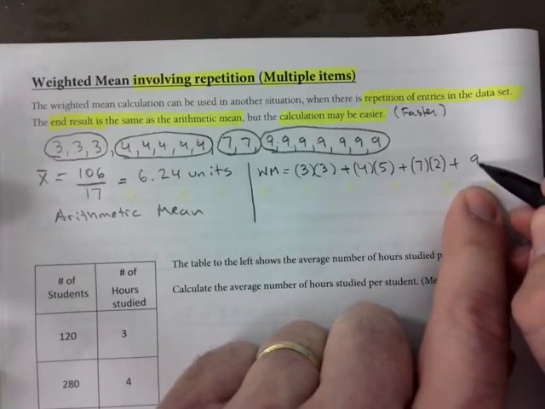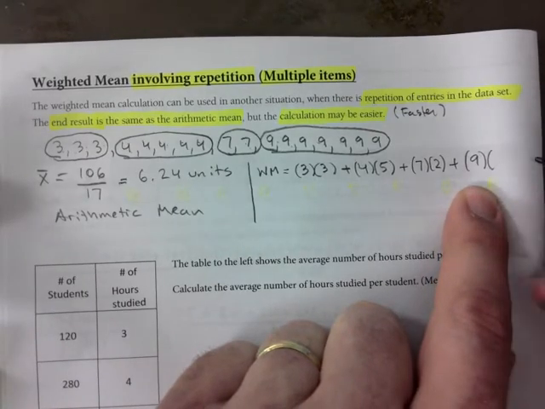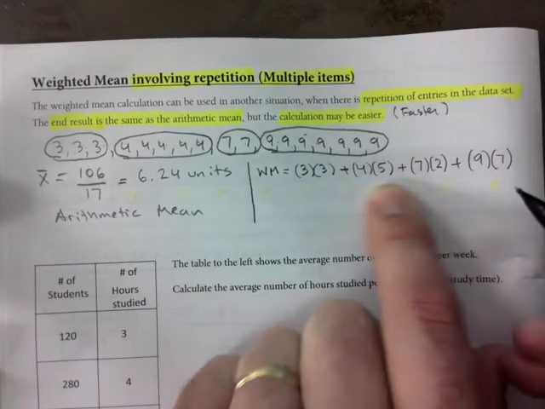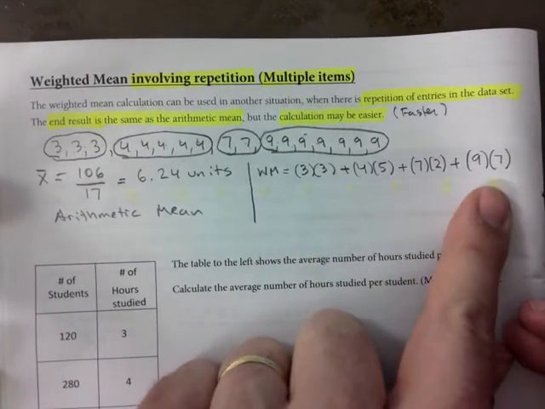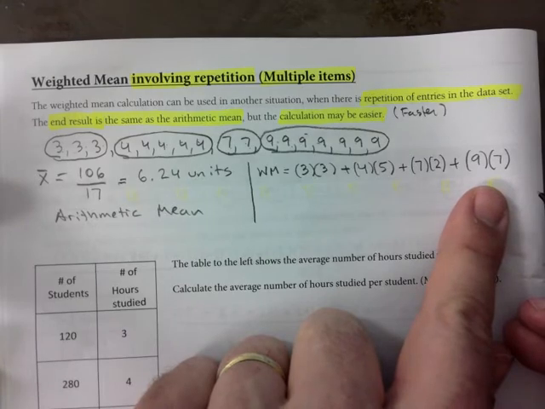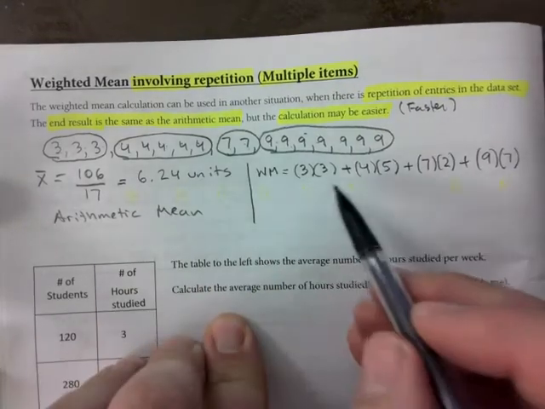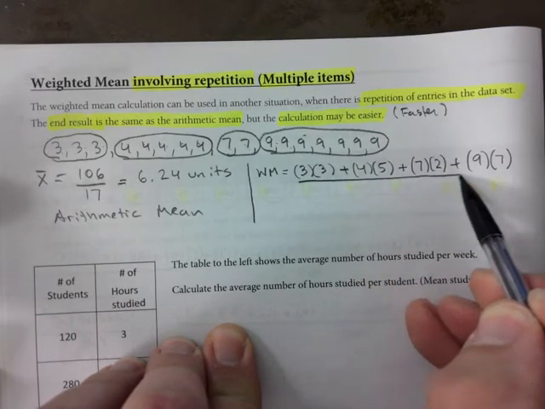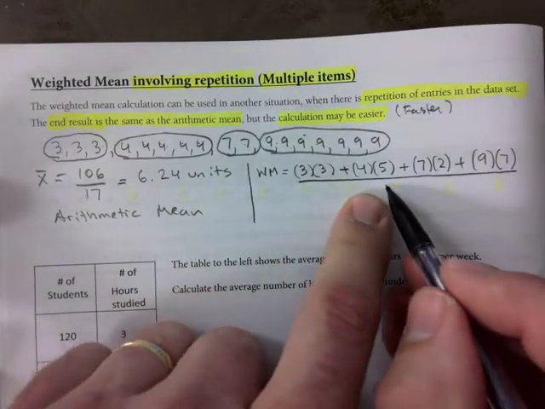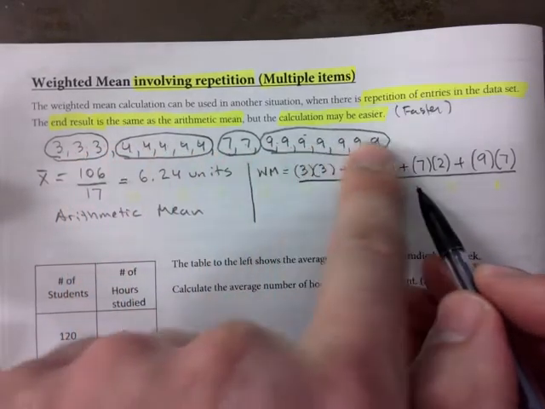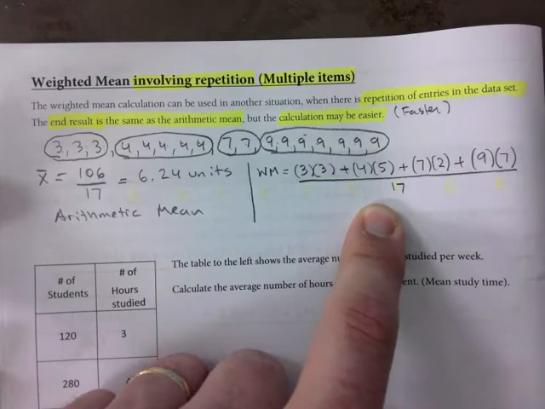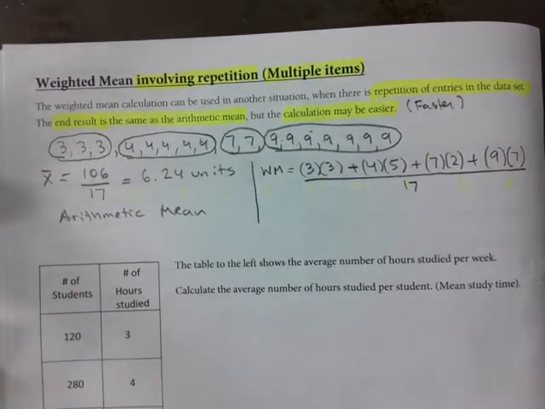Plus the number 9 shows up 7 times. This is just a faster, more effective way of dealing with repeated data points. But the number of values, has that changed at all? I'm still considering how many numbers in total. If you look at the set, I'm still considering 17 of them. So that doesn't change at all.